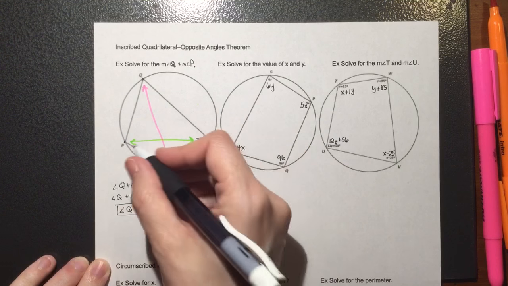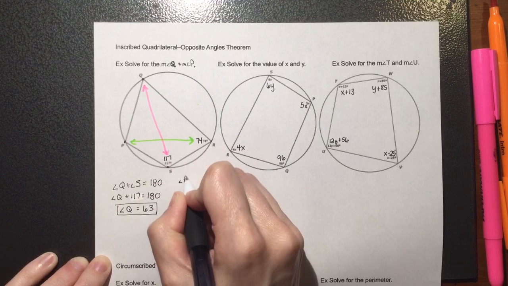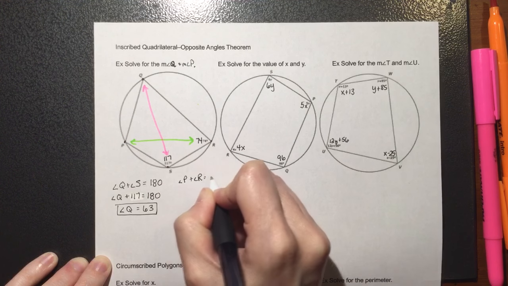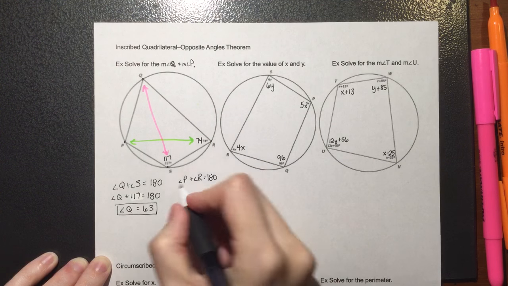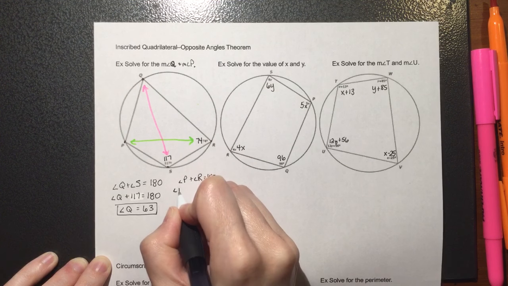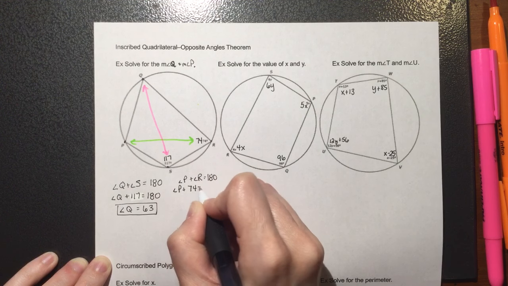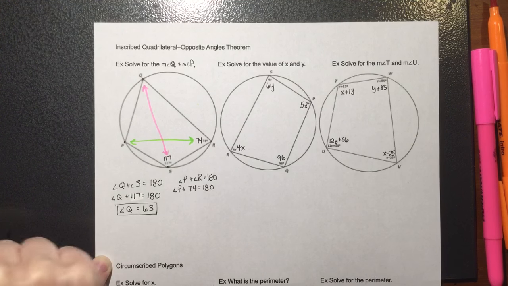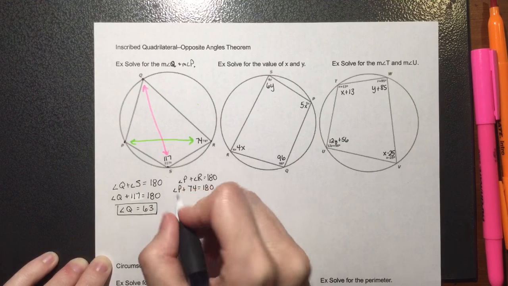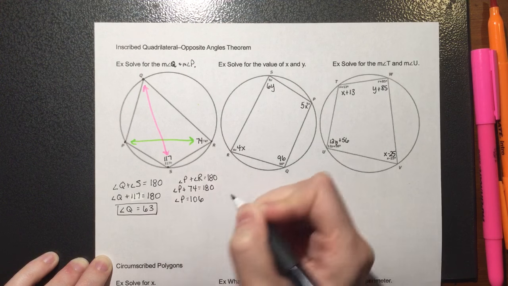Not quite done. They still want angle P. Angle P plus angle R is going to be equal to 180 degrees, and again, it's because they're opposite of each other. Angle P is the value we don't know, so I'm going to leave it as angle P plus angle R, which is 74, and it's going to be equal to 180 degrees. Subtract the 74 from both sides, and angle P is going to be equal to 106.